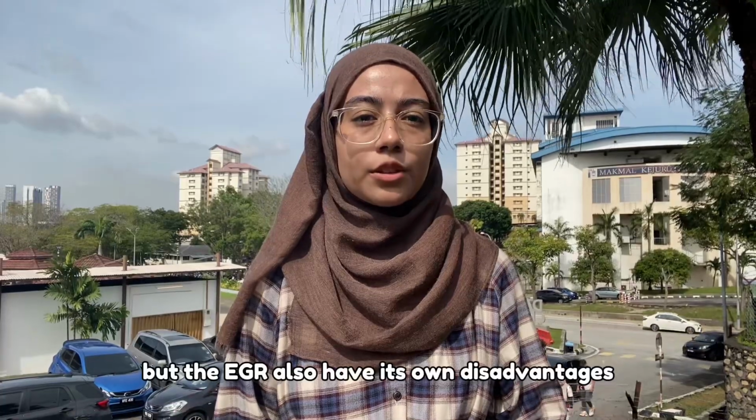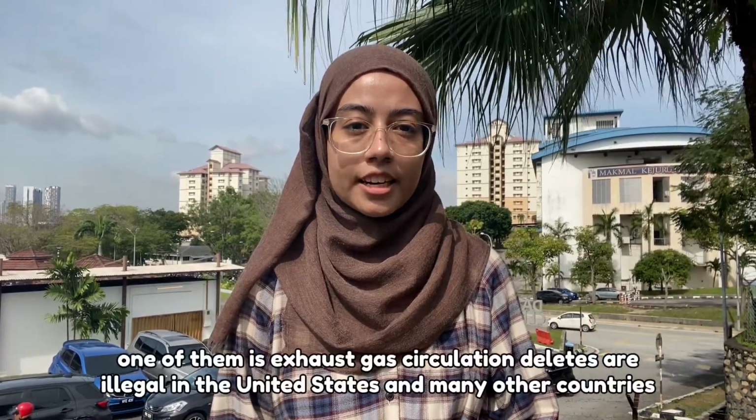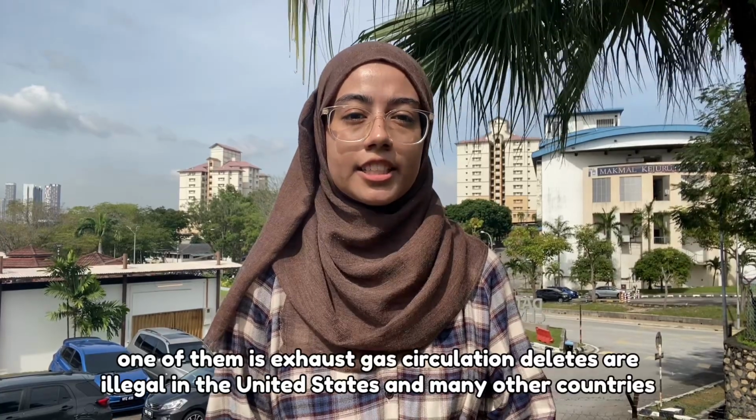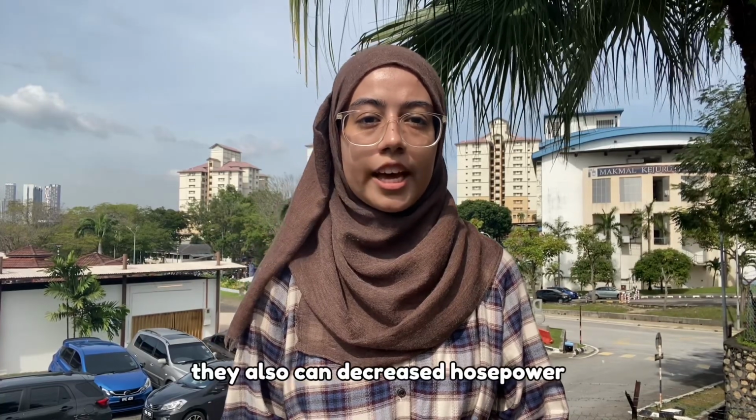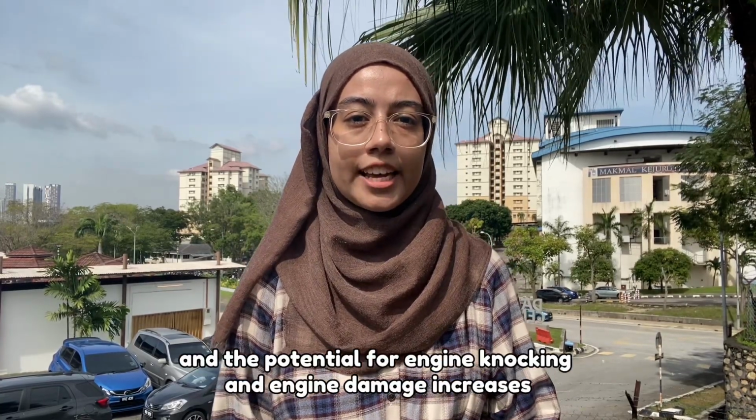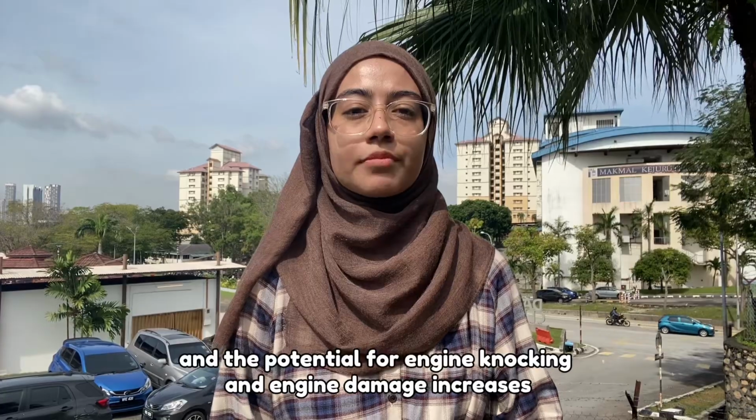But EGR also has its own disadvantages. One of them is that exhaust gas recirculation deletes are illegal in the United States and many other countries. They also can decrease horsepower, and the potential for engine knocking and engine damage increases.